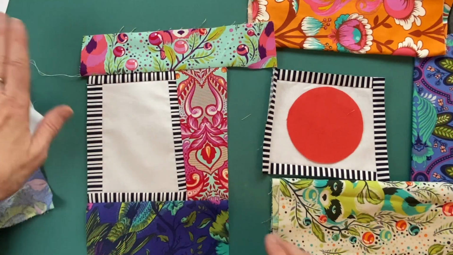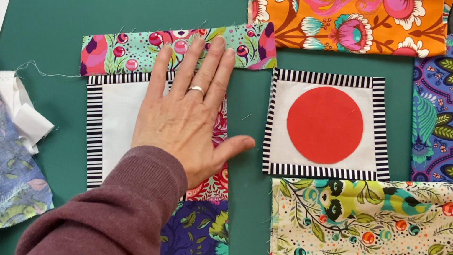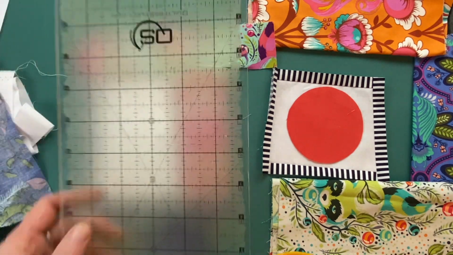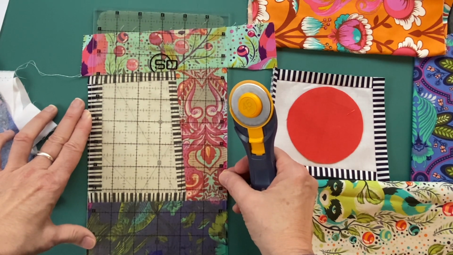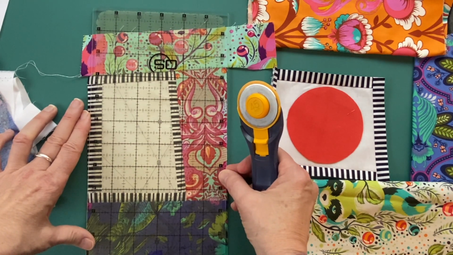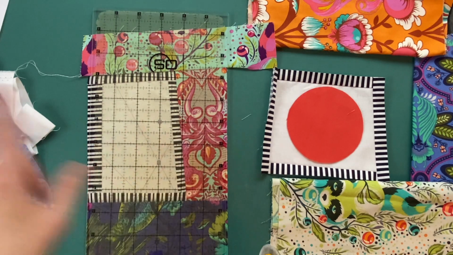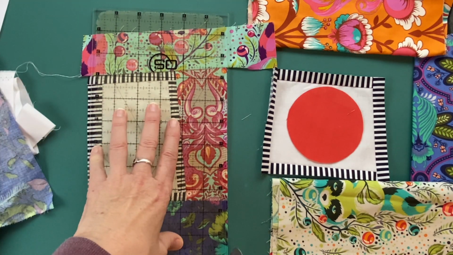As I'm doing this, when I'm adding these on, I'm leaving plenty here because I'm just cutting the width of the fabric strips that the fabric pieces I have over here.